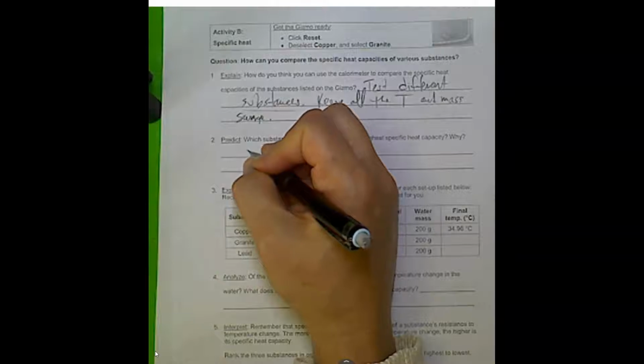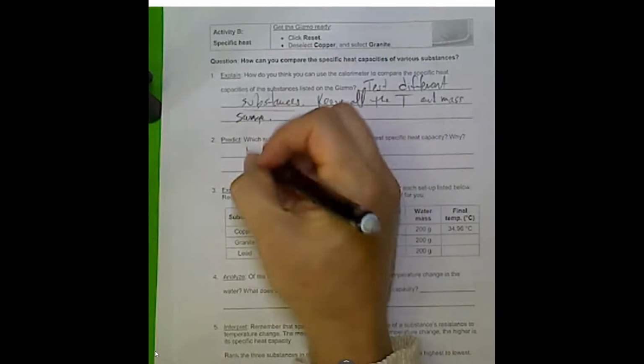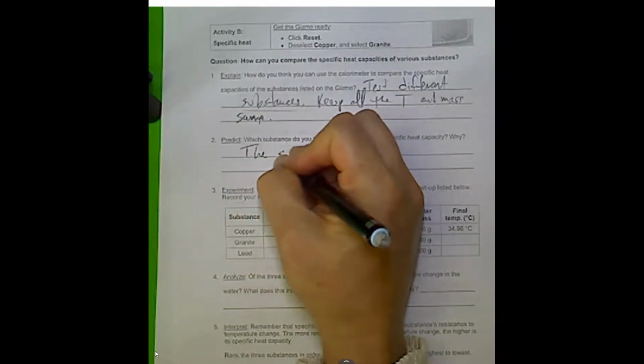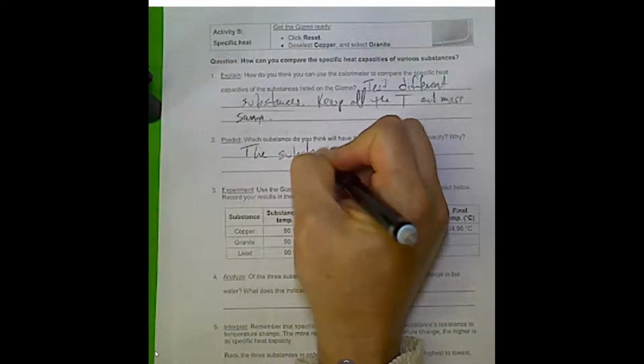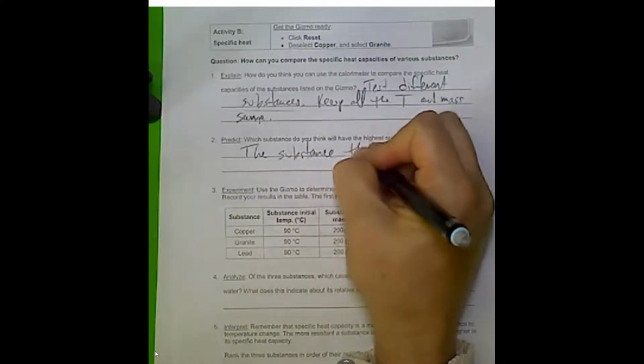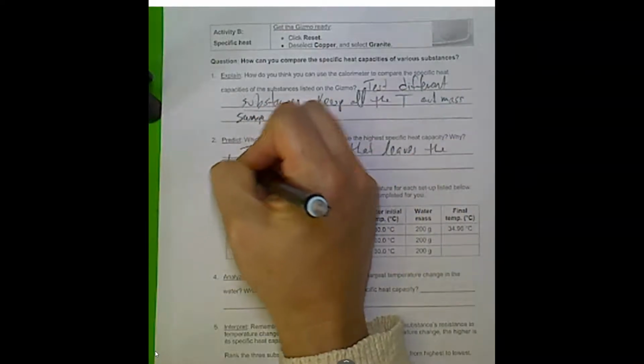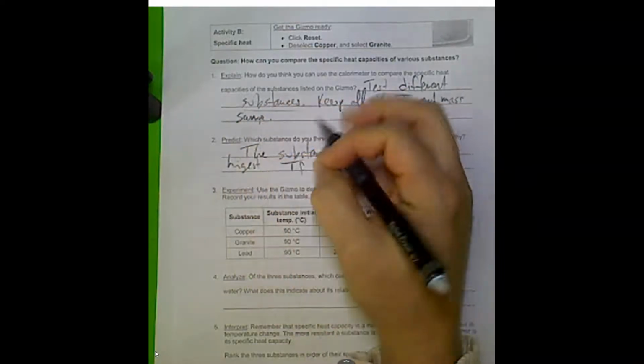Which substance do you think will have the highest specific heat capacity? Well, our dependent variable, the substance that, for lack of a better word, leaves the highest Tf, final temperature, will have the highest heat capacity.